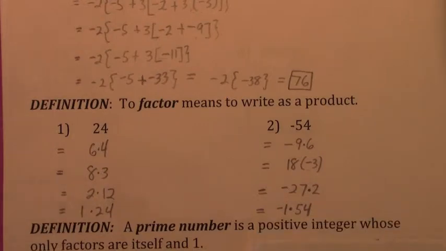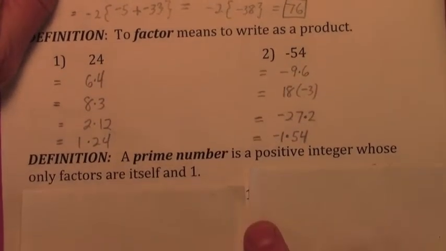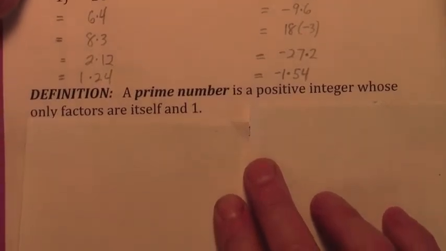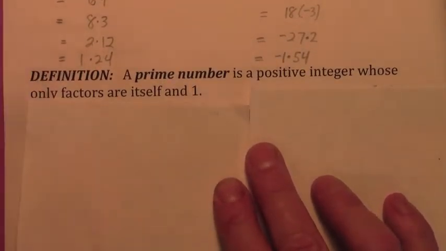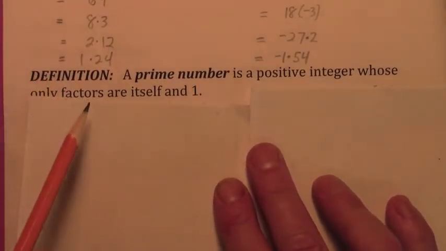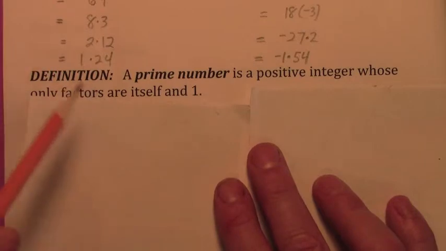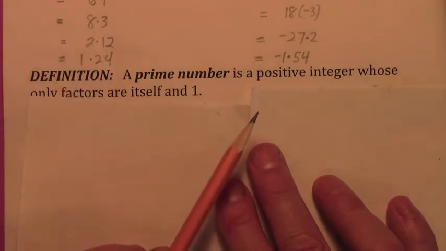Usually, we're not really interested in just factoring it, we want to factor it completely. And often that means factoring into prime numbers, okay? Keep factoring as much as possible. Now, what is a prime number?